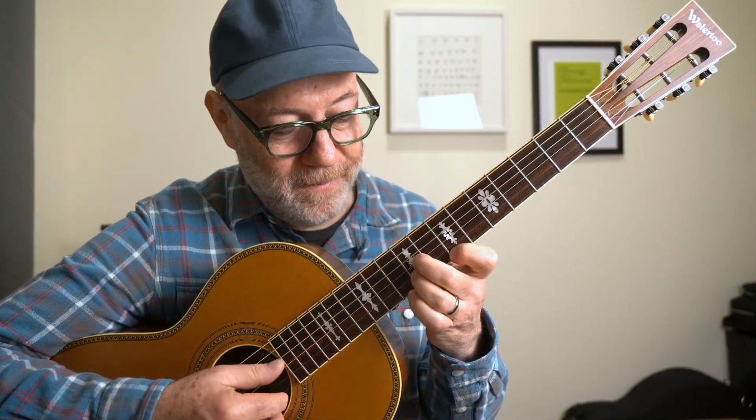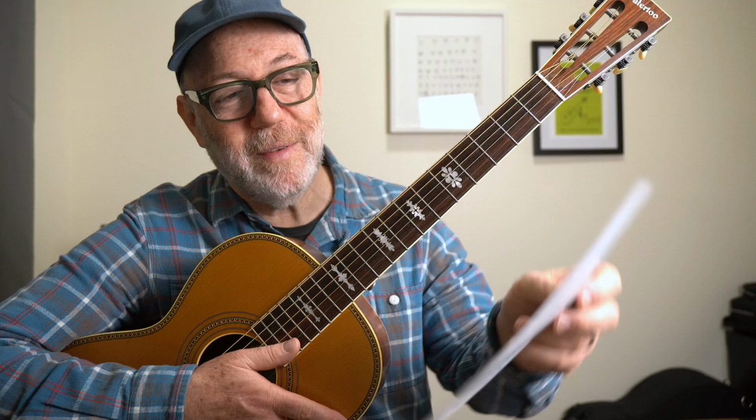So we would write that D, E over D, or E slash D, G over D, or G slash D, and back to D. So in that case, again, the bass is not moving, but the chords are moving. Okay, let's look at a couple more examples here.